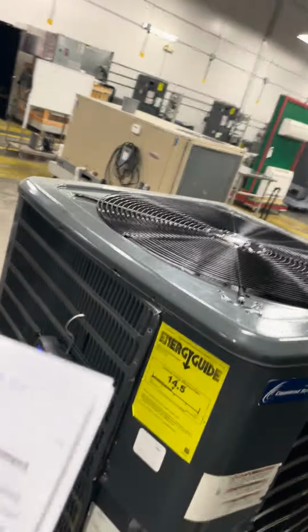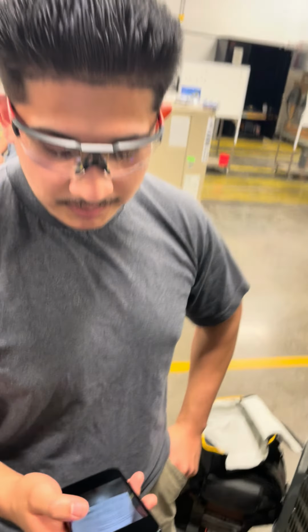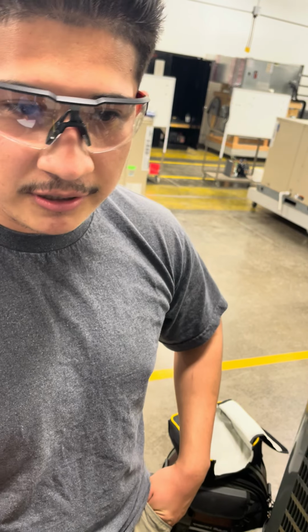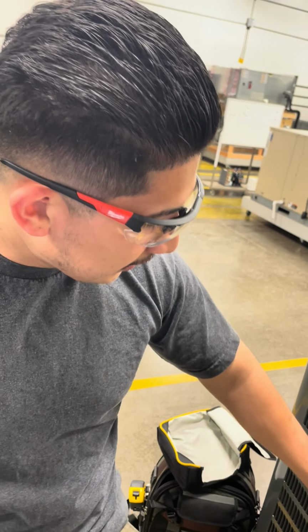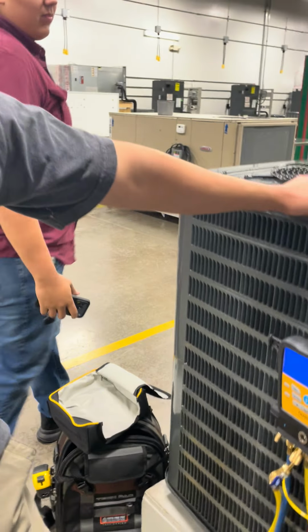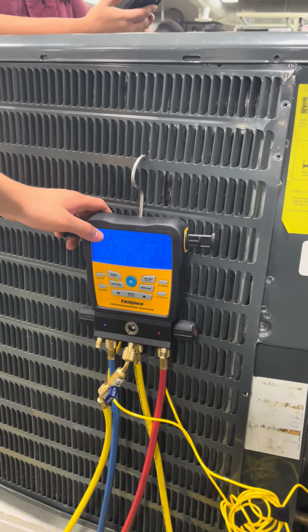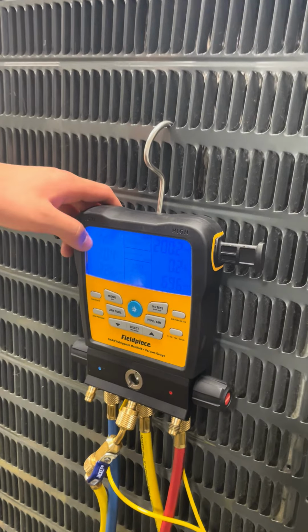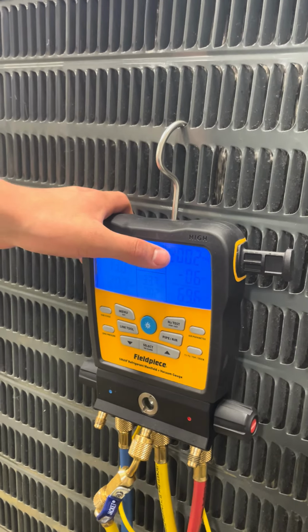Common design values and system requirements or measurements. How we measure it is by testing the pressures. But first we got to get the head pressure and the suction pressure. The low side should be around 100 to 120, and the pressure on the high side should be 200 to 240.